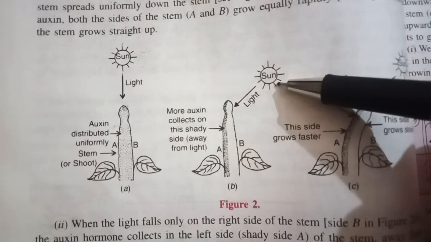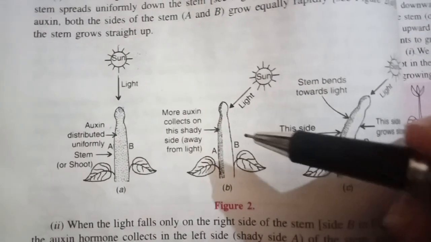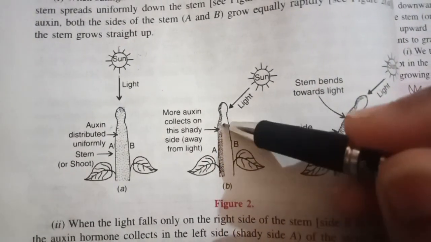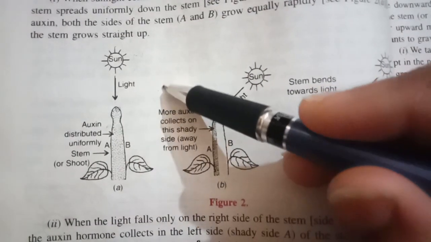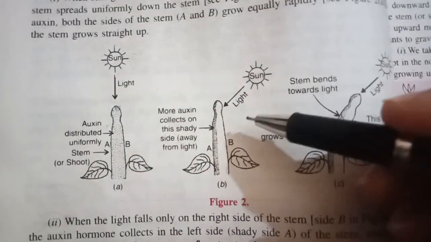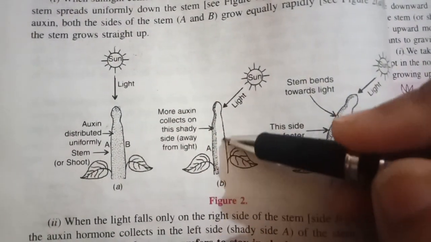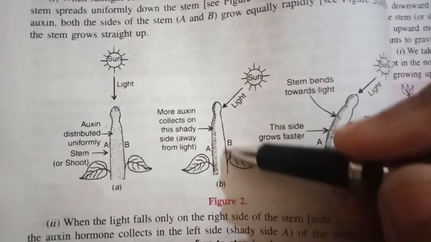If the sunlight comes from this side, the auxin hormone will collect in the left side. And if the sunlight comes from the other side, the auxin hormone will collect in the right side.